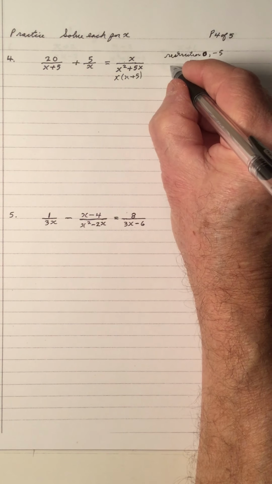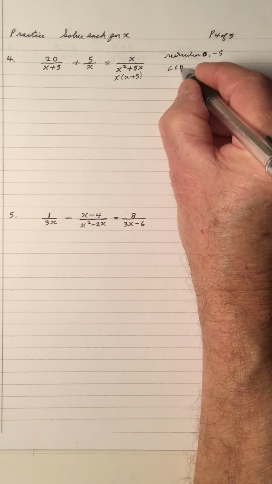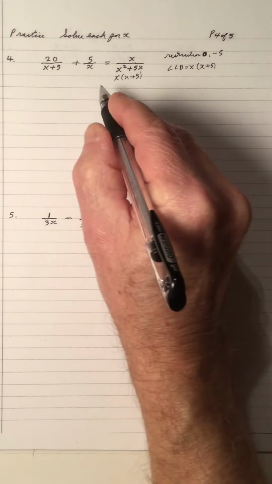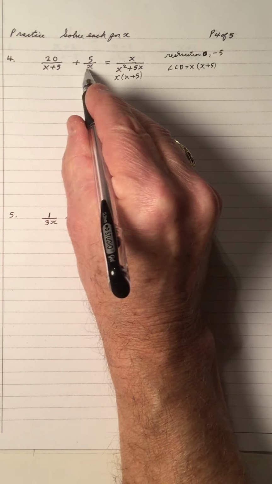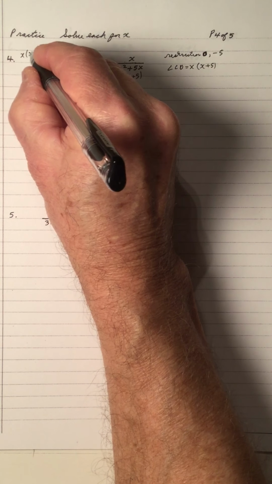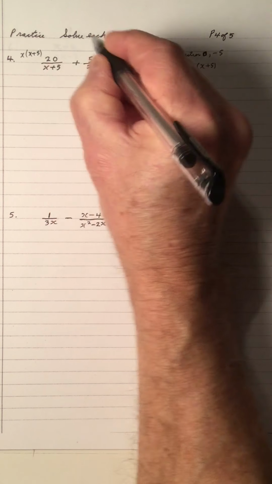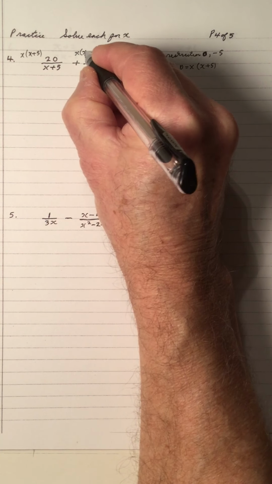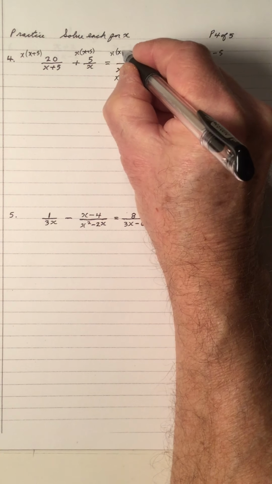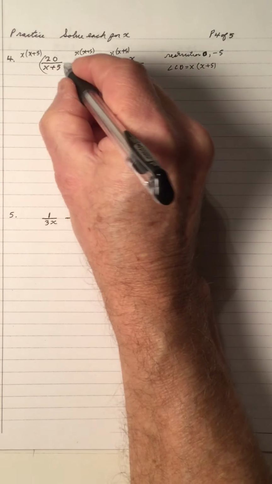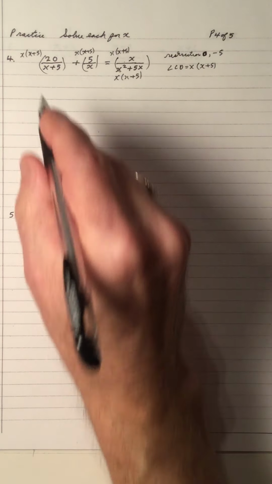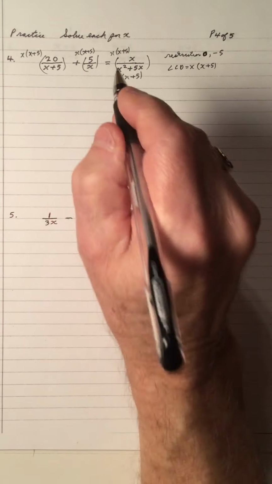So what is the LCD? The LCD is x times x plus 5. That x plus 5 times x, or there it is there. So we multiply x times x plus 5. All fractions are multiplied by x times x plus 5. That means, put that in brackets if you wish, you don't have to. I'm just doing it. So when I multiply, every denominator should cancel.